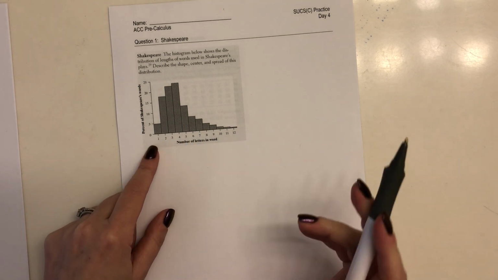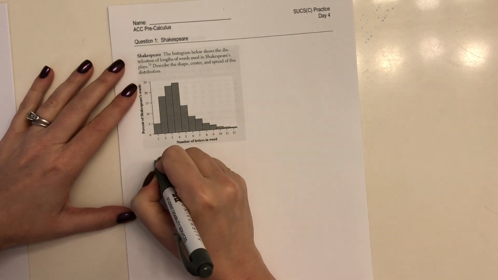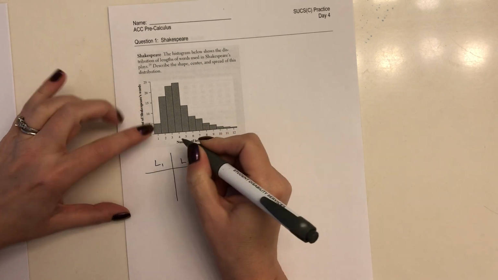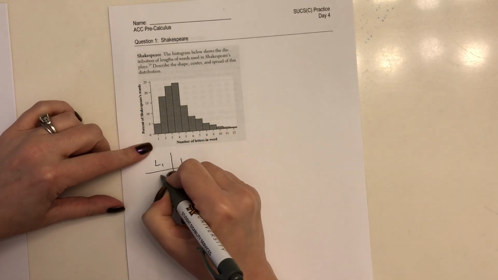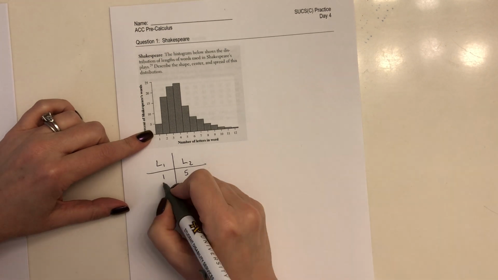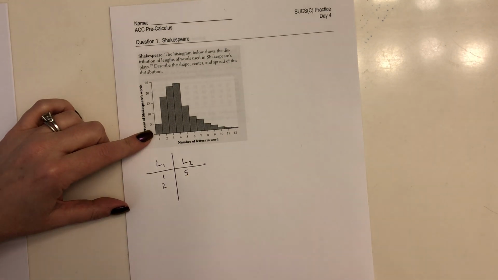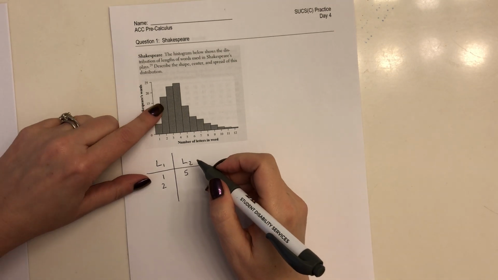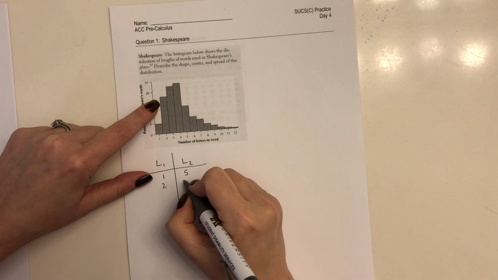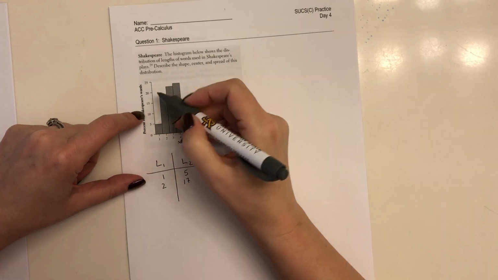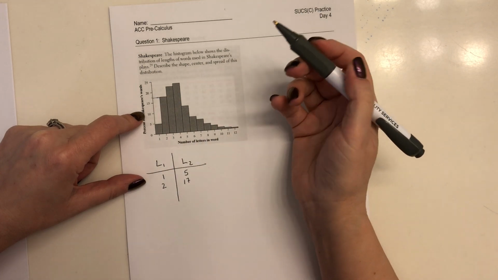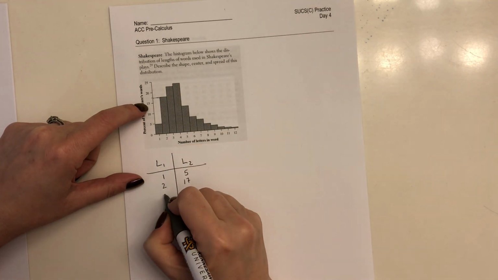Remember that list 2 is going to be your frequency. So if I had list 1 and list 2 in front of me in my calculator, I would say that the number of letters in the word is 1 and the frequency is a 5. Number of letters in the word 2, frequency, I would probably say that's maybe about 17. It's not going to be perfect because you don't know the exact value there, but you're kind of guessing that it looks like about a 17. And then you're just going to keep going down.